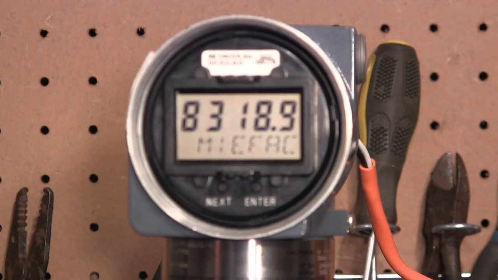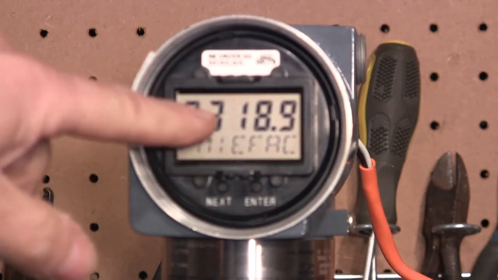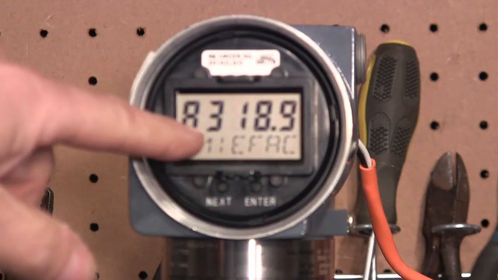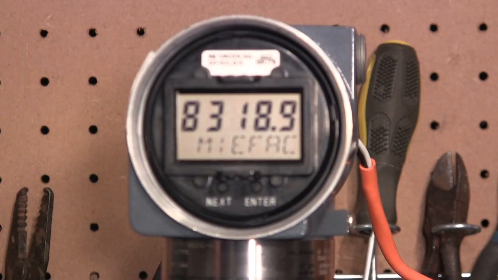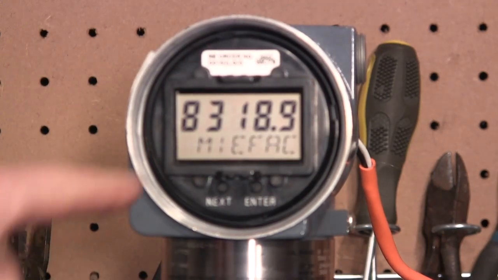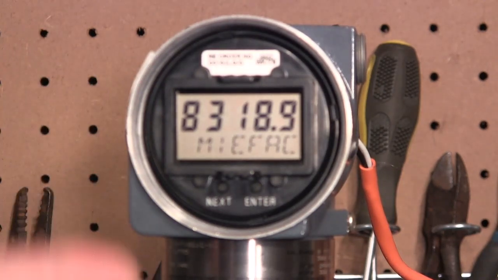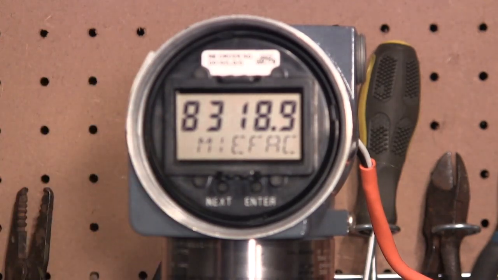So press enter, and you'll see something coming up that says M1EFAC. And what that is, that's the upper range limit. This specific transmitter is a model IAP10-F22D, which means it has an upper limit of 300 psi or 8,318.9 inches. I'm sorry, 318.9 inches of water. What this is asking me is, what is the upper limit of my custom engineering unit?